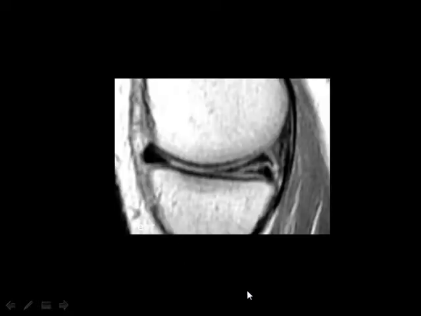Then what do you think of this type of tear? Horizontal degenerative tear. Okay.